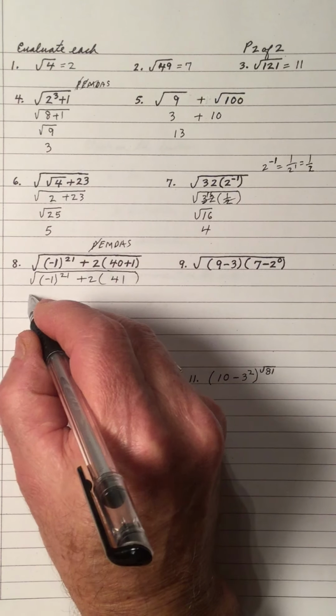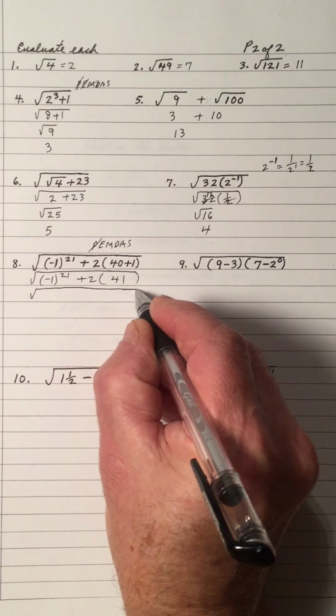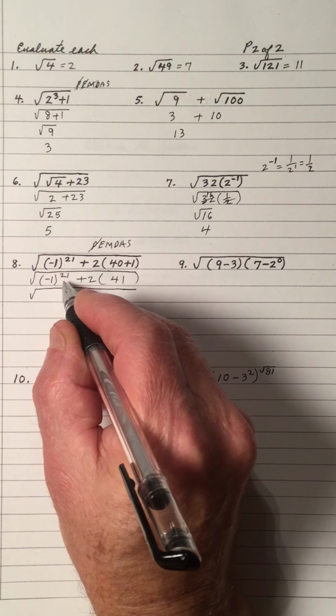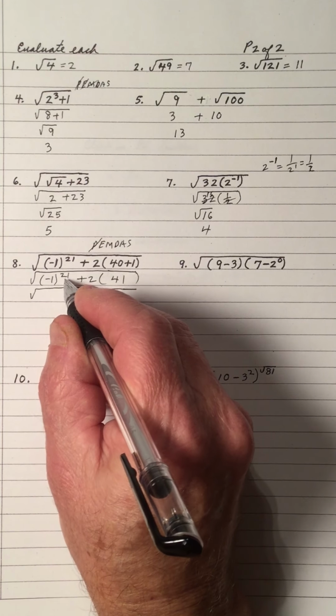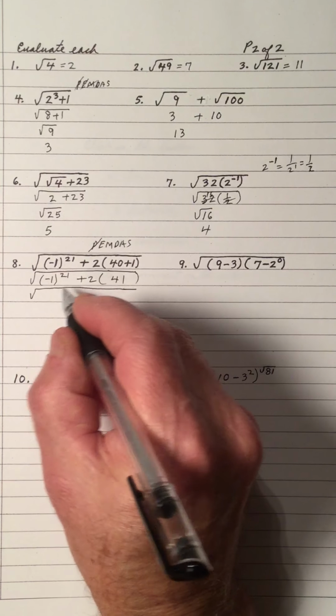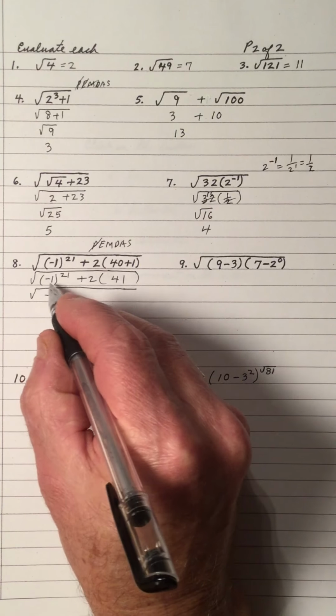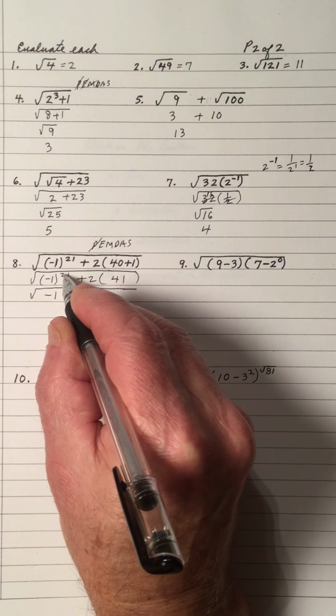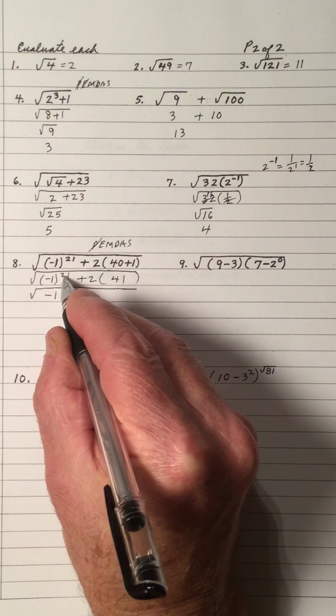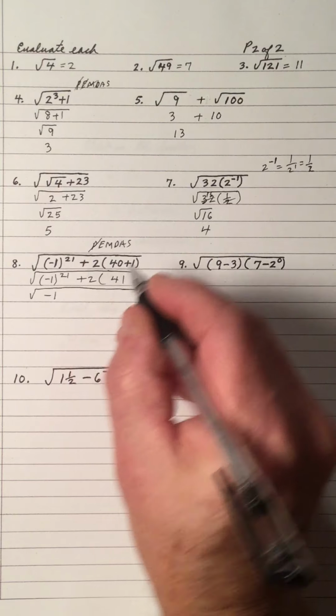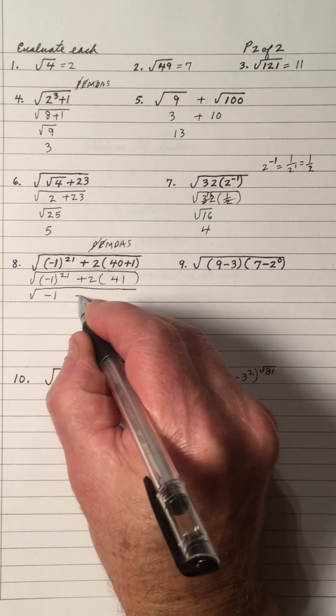We have an exponent, so let's do that next. Negative 1 to the, notice it's an odd power, so negative 1 to an odd power becomes negative 1. And negative 1 to an even power, like 2, 4, 6, 8, 10, that would be a 1. So we have the exponent done.